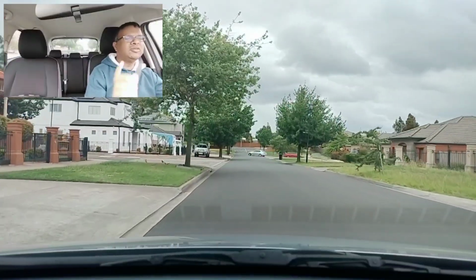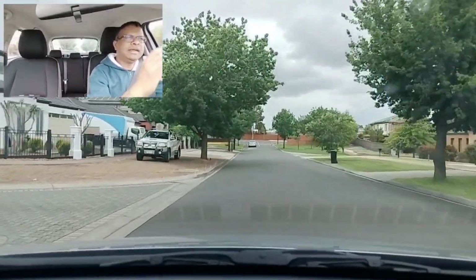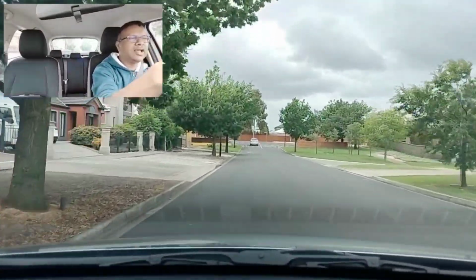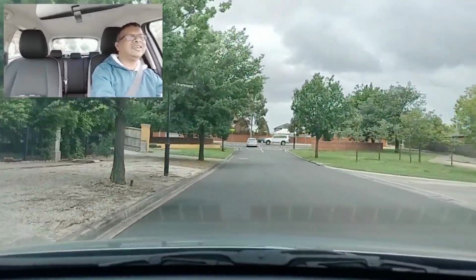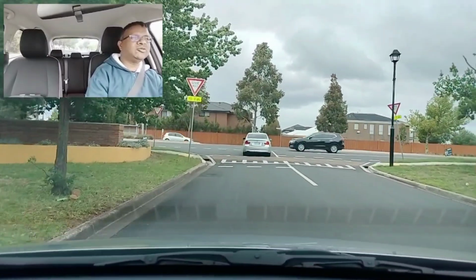So now I'm going to the main road. The main road will be a 60 zone. So same, now I'm going to turn onto the main road. So I just slow down before I'm approaching the intersection.